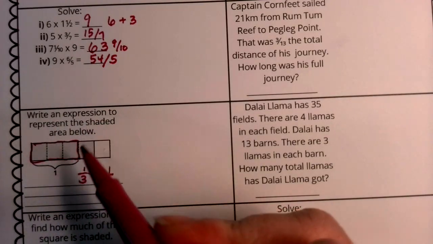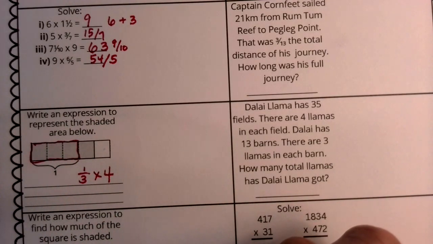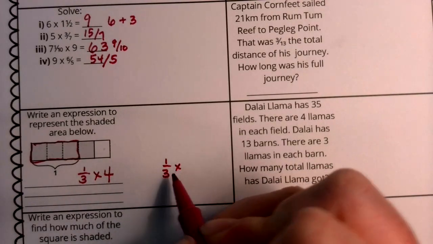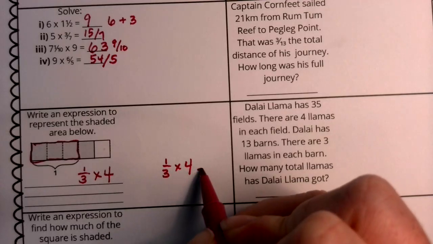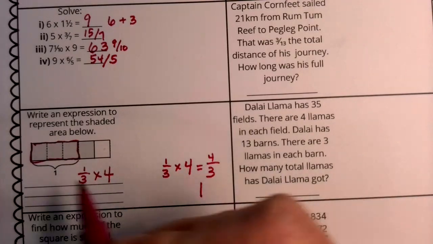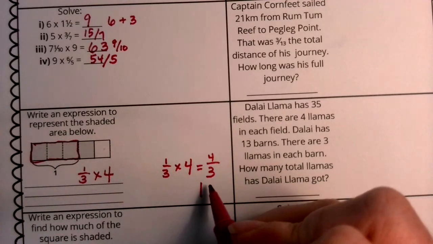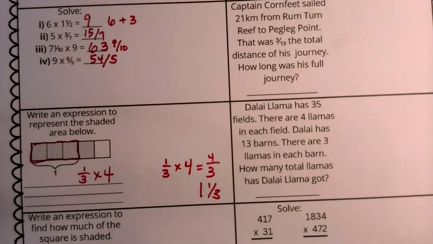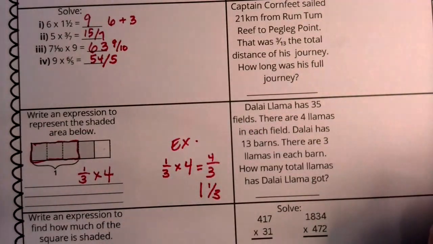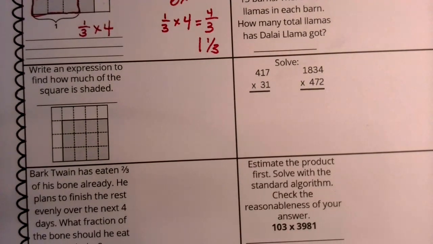Now it does say to write an expression to represent the shaded area below. If I were going to write it as an equation, because I can't resist, I would have, of course, 4 thirds or one whole. Here's my one whole. And then one of the three that it would take to build another whole. This is a good opportunity just to do a little extra. All right, let's go ahead and take a look here.